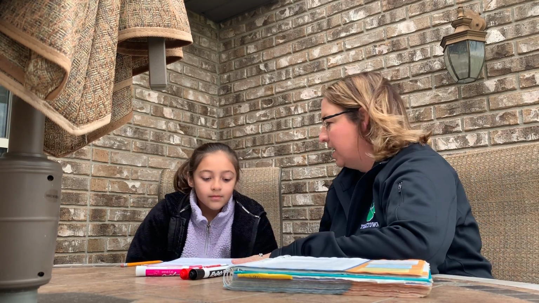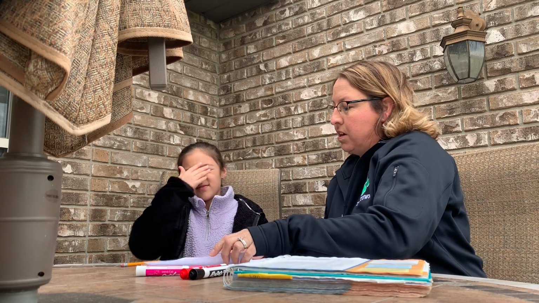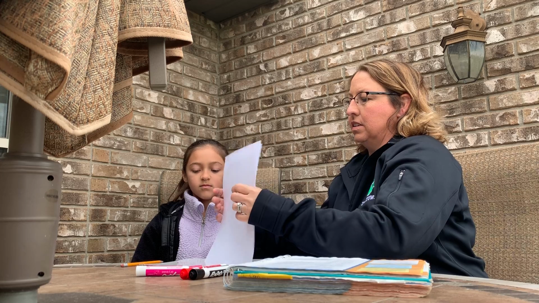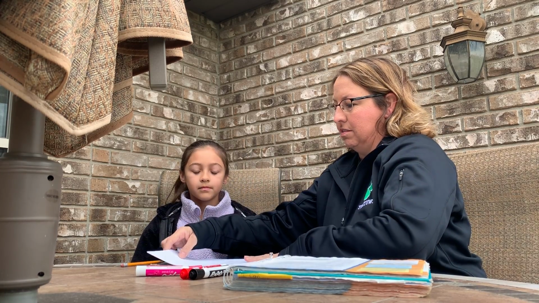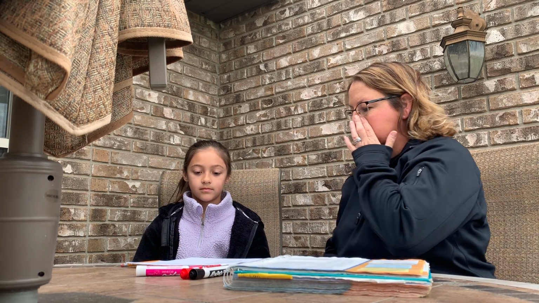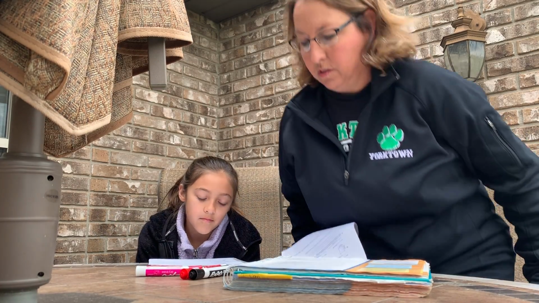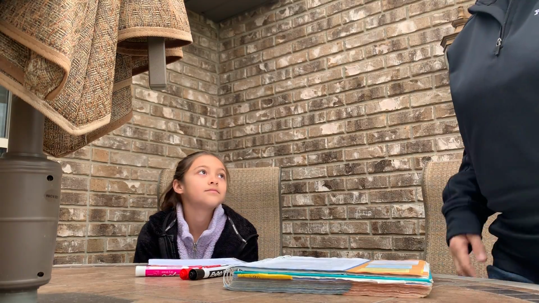You feel like you understand how to do it now? Okay, I'm gonna give you 4 problems to do on your own, and then that's how I'm gonna see if you understood it or not, okay? So there's 4 separate problems. I'm gonna let you try to do those on your own, okay? And we'll walk around the room and help the other students.